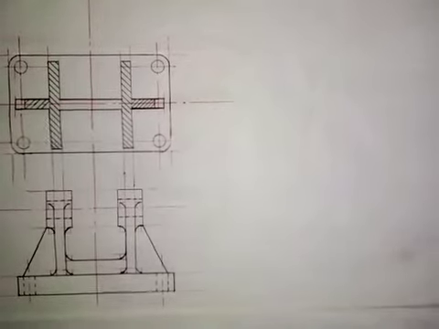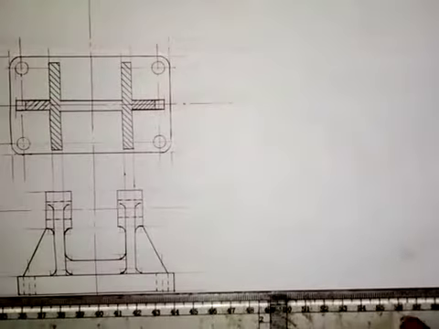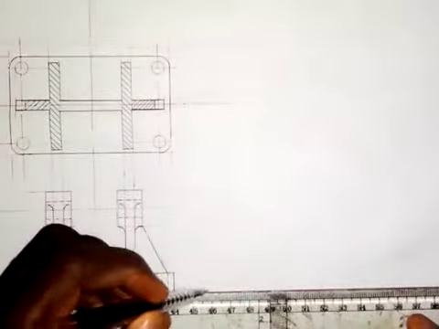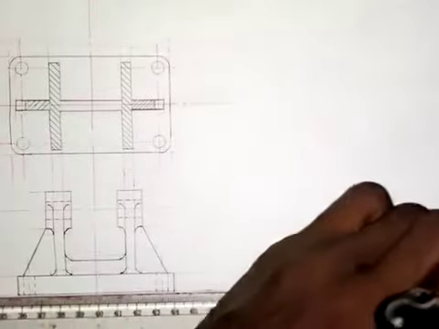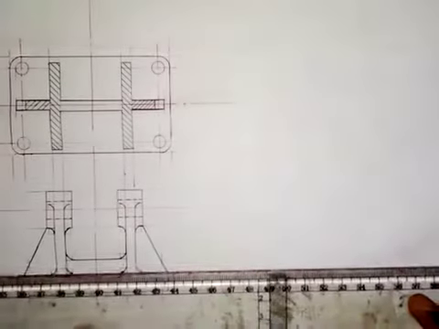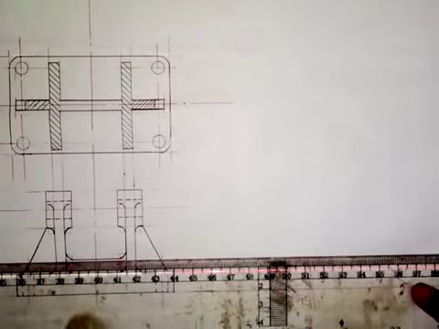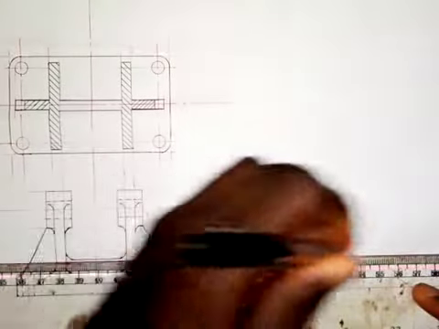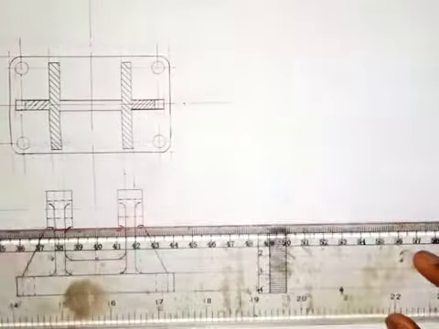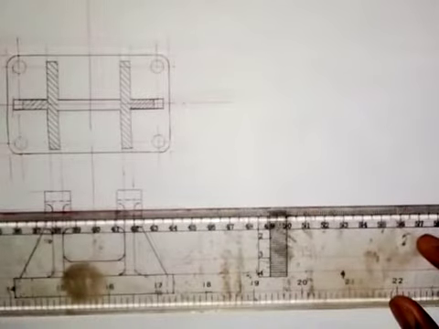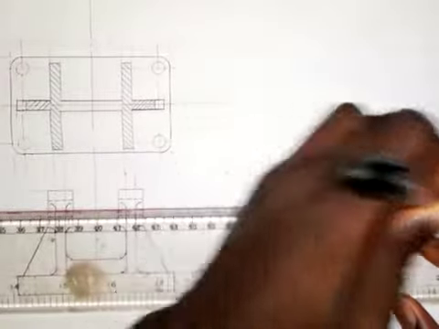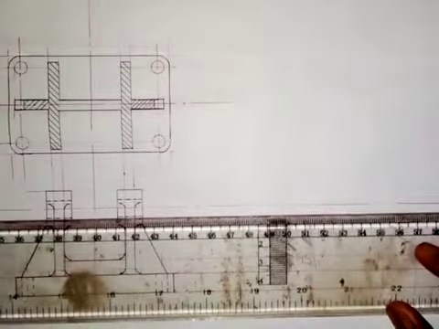So what we are going to do now, I will need to transfer this line, so I'm going to extend it here. I want to draw the sectional front elevation here. And we should not forget that we are making use of half of the given dimensions. So I will extend this. This center line also will be extended. Okay, so I'm supposed to extend this line.